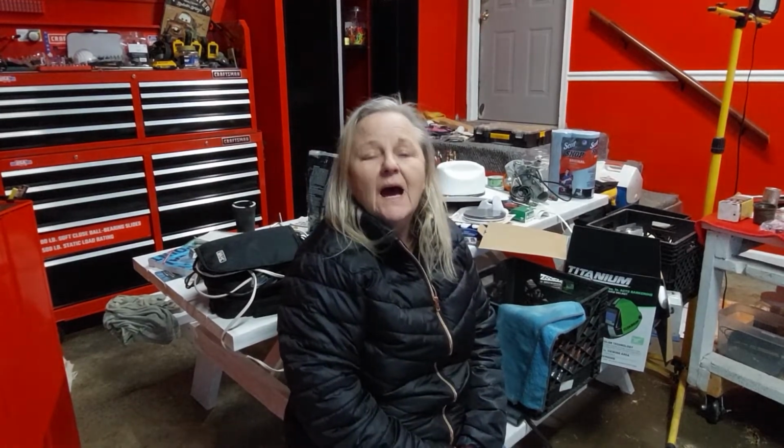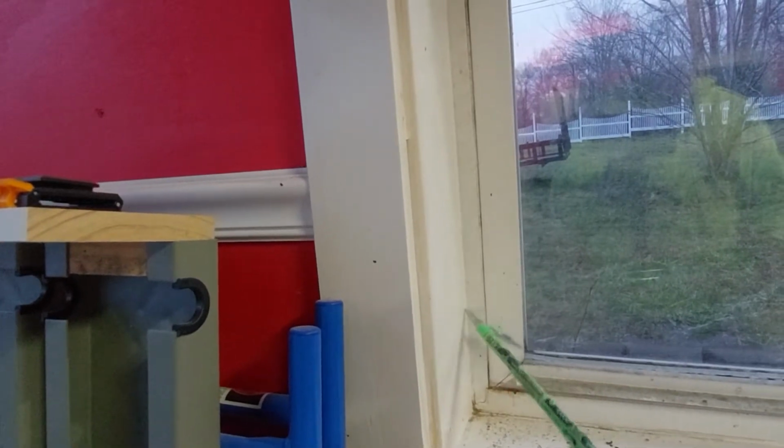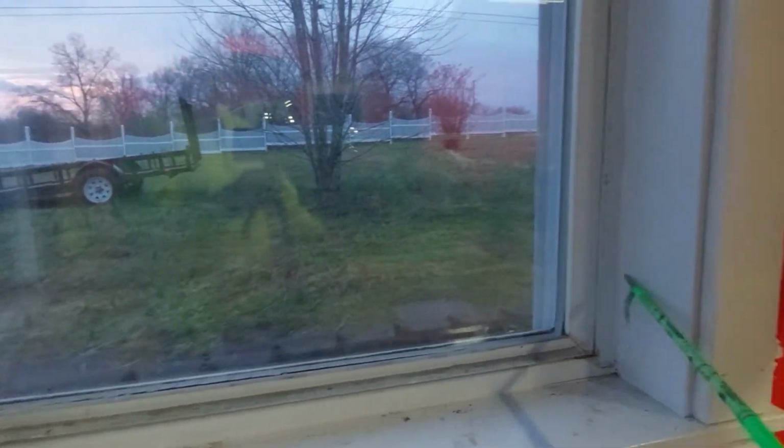The question for the day is, how do you measure for a window? If you want to replace a window in your house, how do you go about measuring what size of window you need? All right, that's a good question. And the answer is... Here's a window that's fully trimmed out. You can see right here is a trim board. So the window actually goes on beyond the trim board on both sides there.